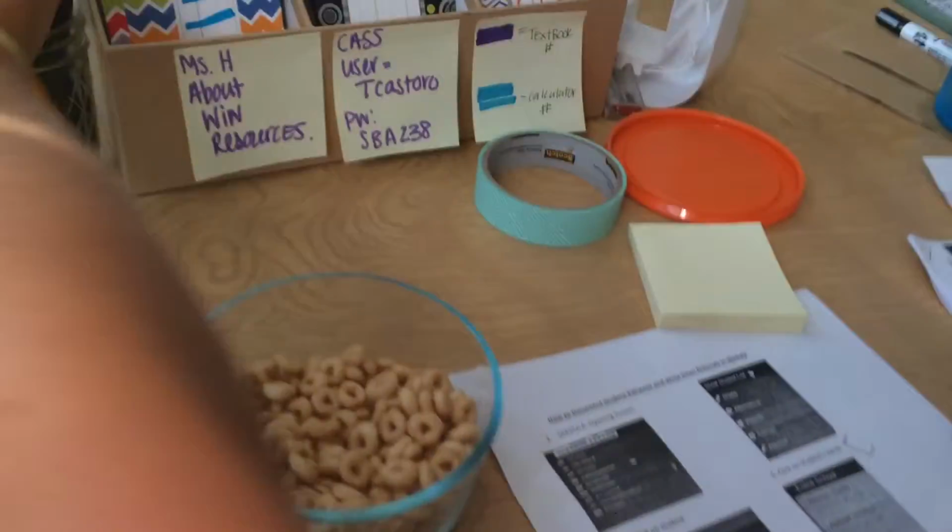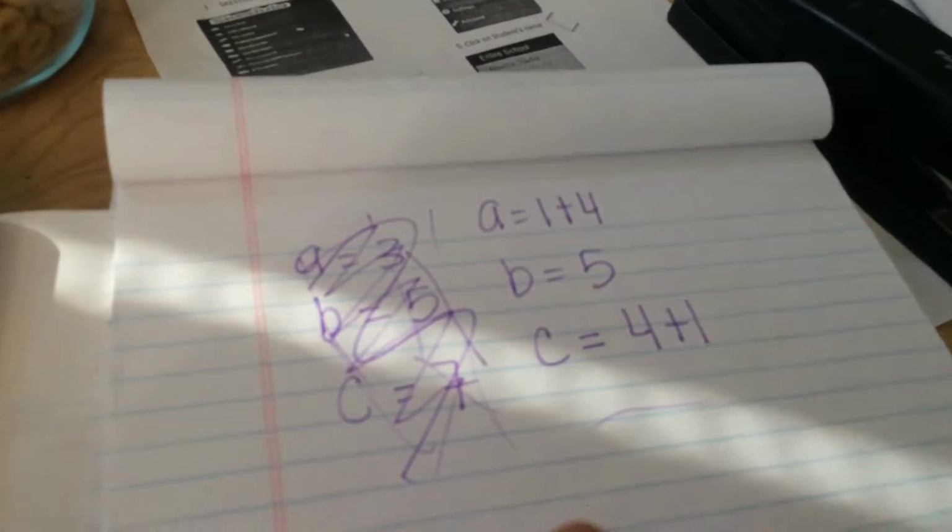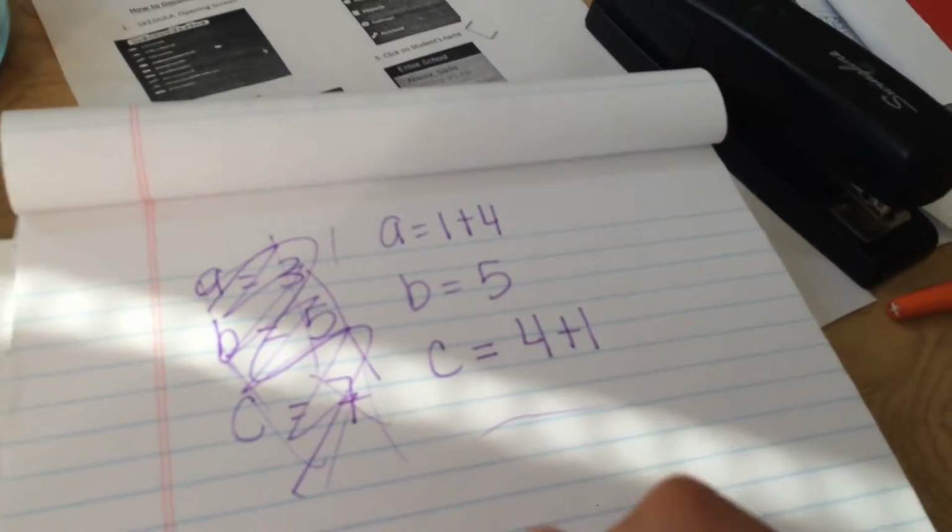Now, I'm gonna get another marker, gonna be fancy. Those are my Cheerios. So here I'm writing A is equal to 1 plus 4. 1 plus 4 is equal to 5. So far that's true, right? Now 5 is equal to, my C is 4 plus 1. So far good.